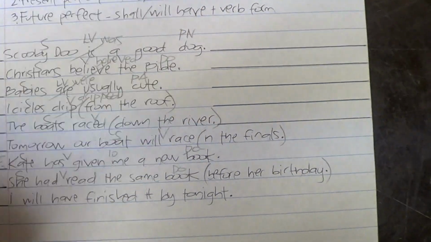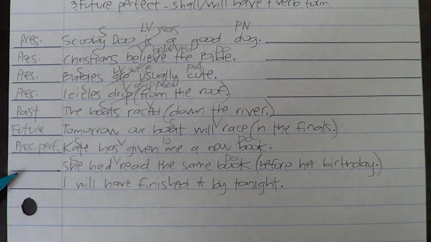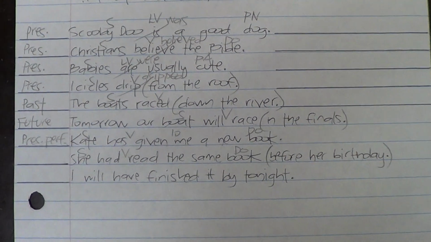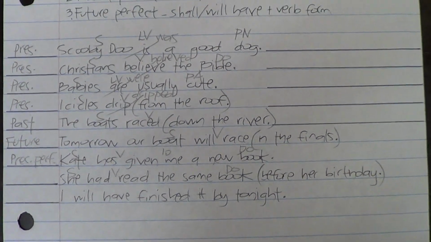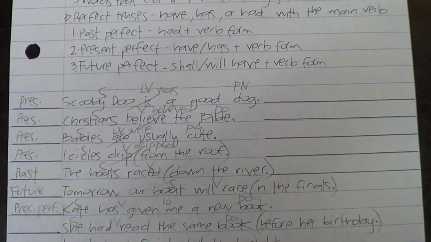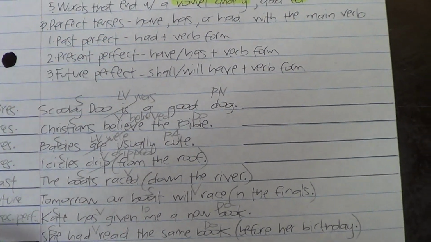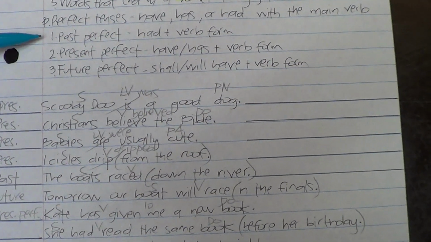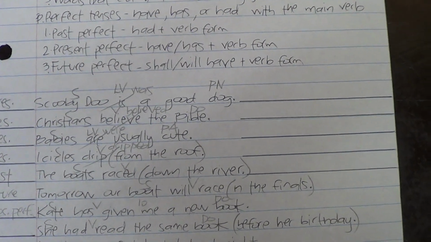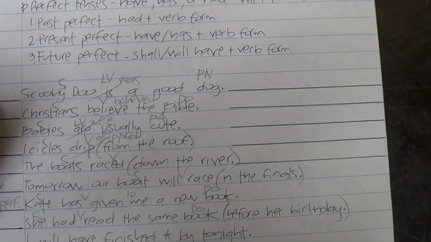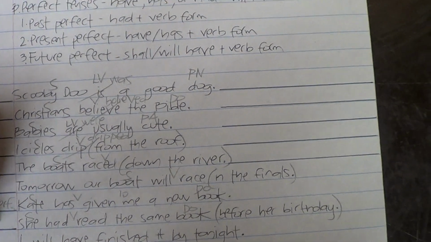Book. All right, now what tense is had read? Notice it's got a helping verb with a main verb, so it's going to be a perfect tense. Which one has had in front of it? Hopefully you can see that's past perfect. Had plus the main verb. So we've got past perfect here.